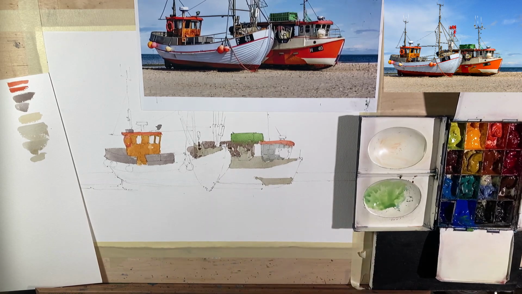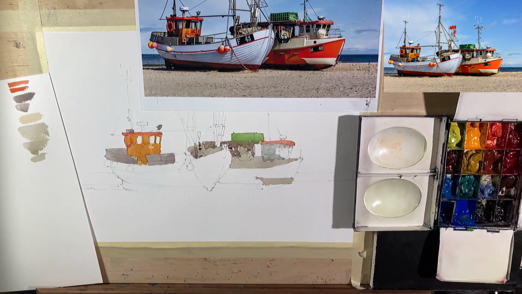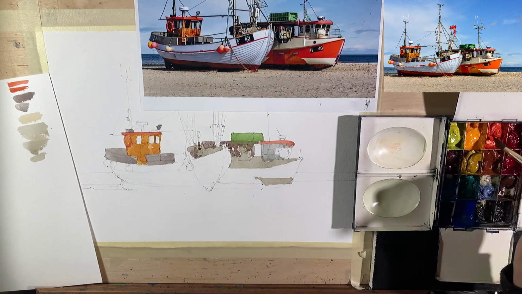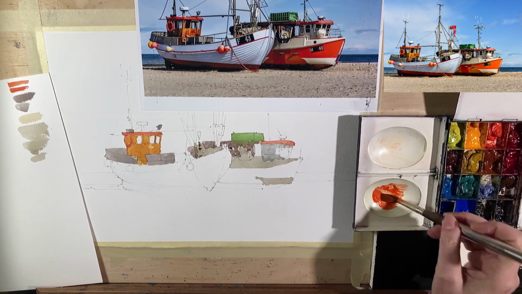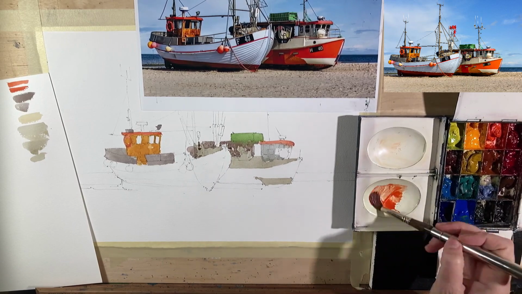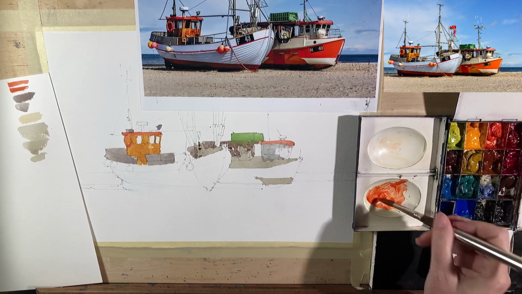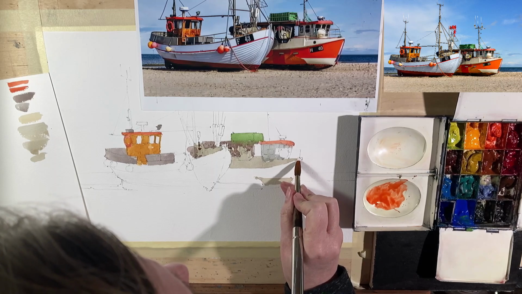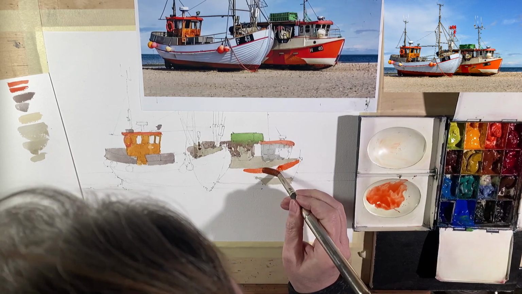Ah, hull of this boat. Right, let's clean up this green. It's a very bright red. I think I'm going to use basically, if you have cadmium red, this is vermilion. A straight cadmium red, maybe with a little bit of lemon yellow would be a good alternative. And then just a single wash. Trying to get nice crisp strokes.